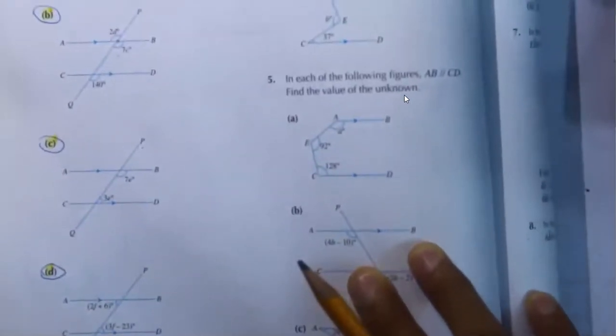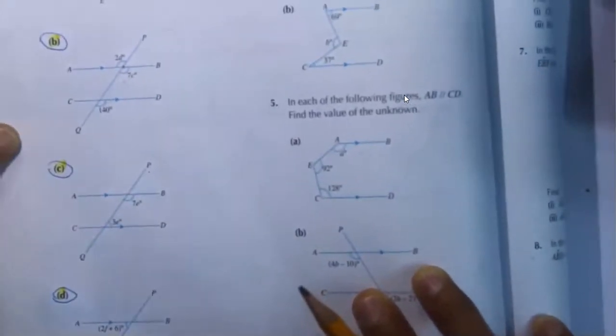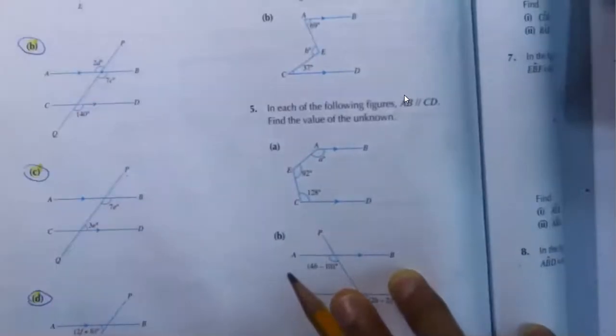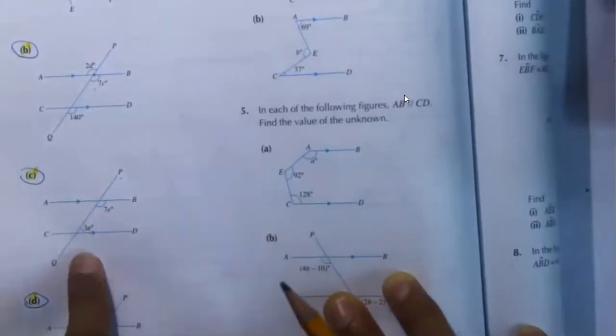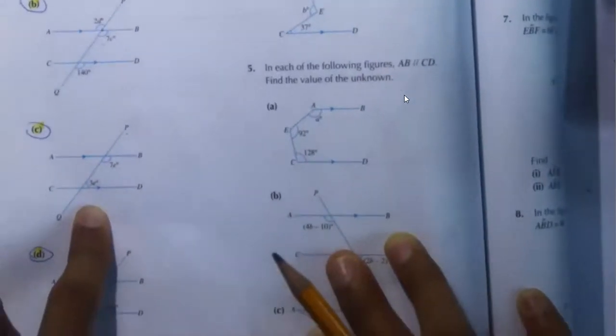See, anybody can get confused. There's nothing wrong with giving wrong answers. We are here to help each other, okay? Now, question number C. Let's do this.